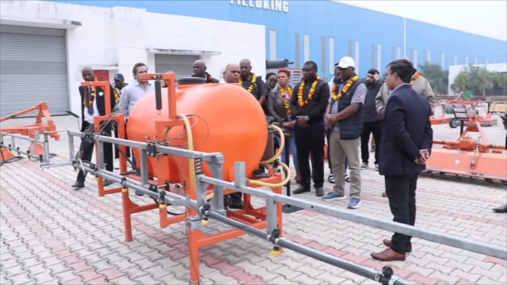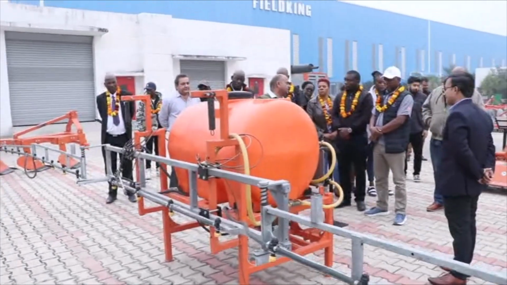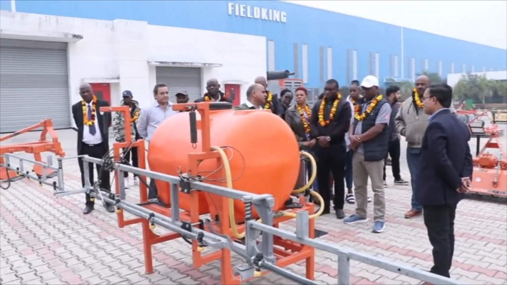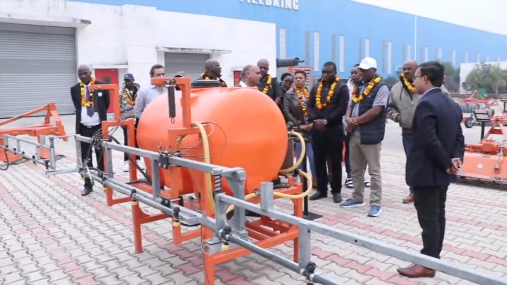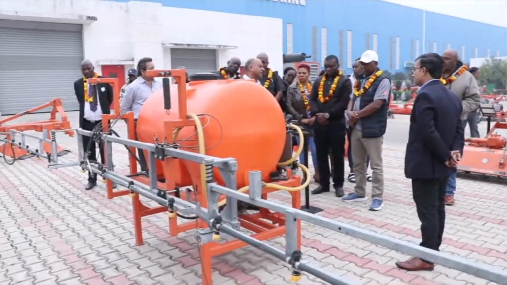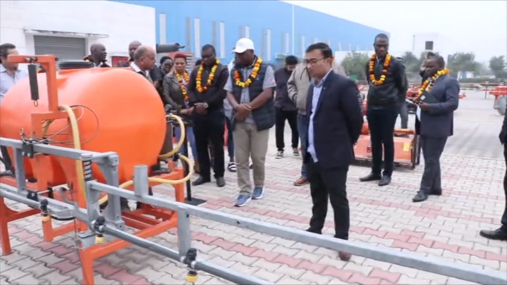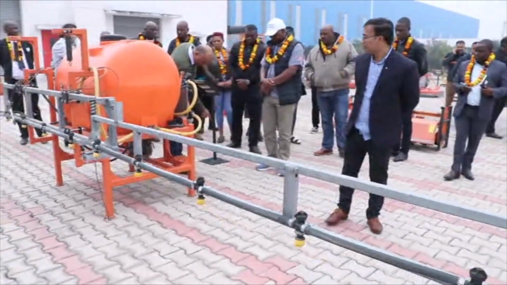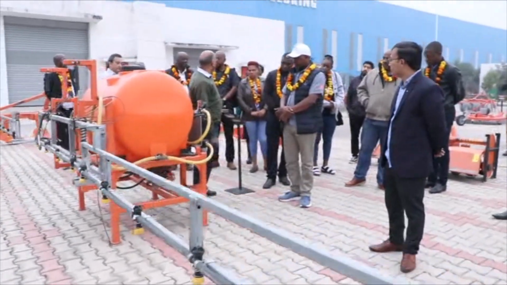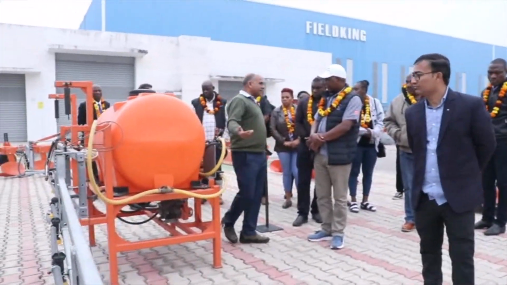Then there are two tank capacities. One is 60 liters and another one is 1,100 liters. It is mounted and connected to the tractor through the PTO, and it will create the pressure.